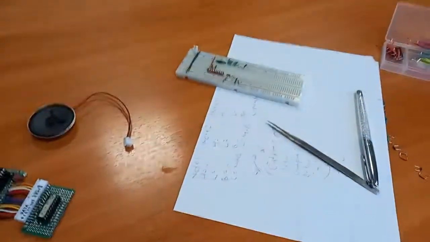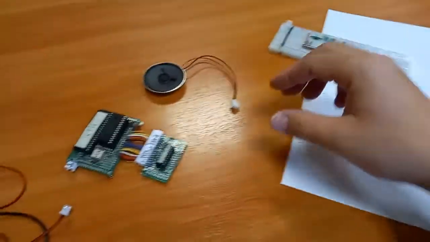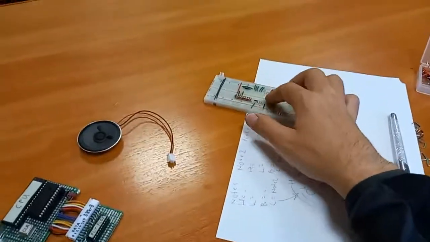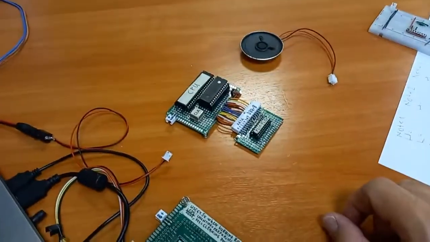So that's very simple if you're using a breadboard and the memory chip like before, like in video number 2, but it takes a lot of time.